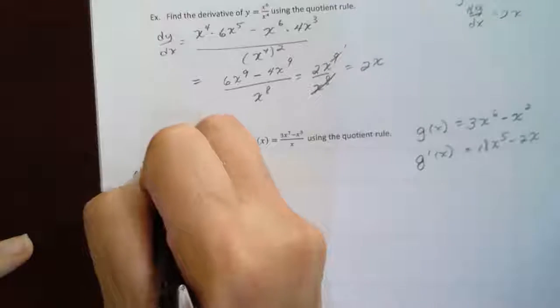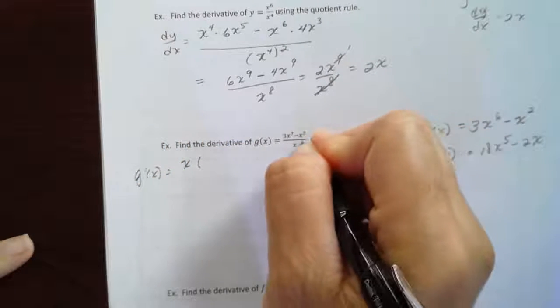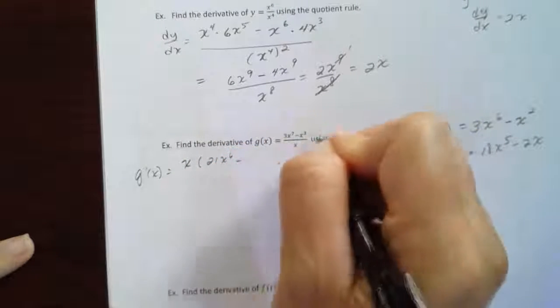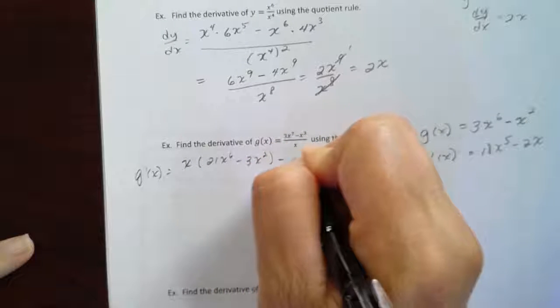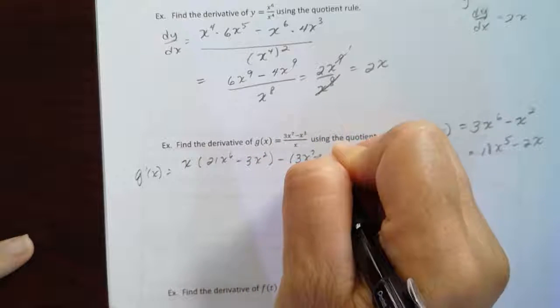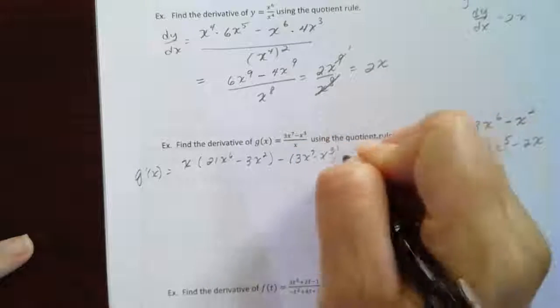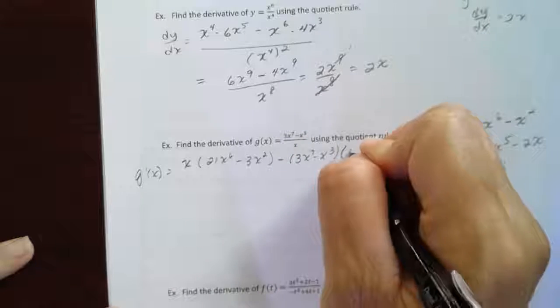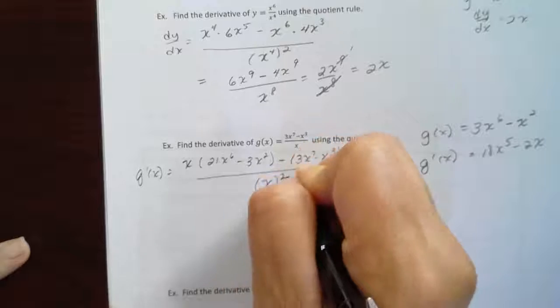So g prime of x will be equal to the bottom, which is x, times the derivative of the top. So it's going to be 21x to the 6th minus 3x squared, minus the top, so 3x to the 7th minus x cubed. Really important to use the parentheses because the minus sign has to be distributed, times the derivative of the bottom. The derivative of x is just 1, all over the bottom, squared.